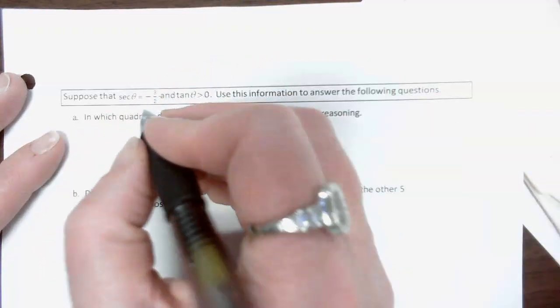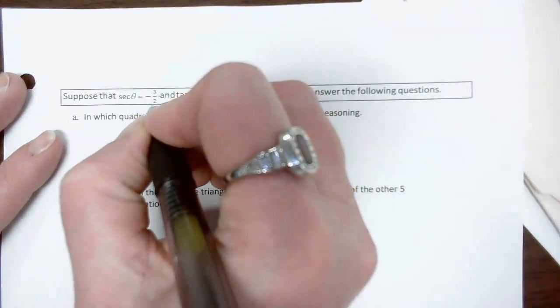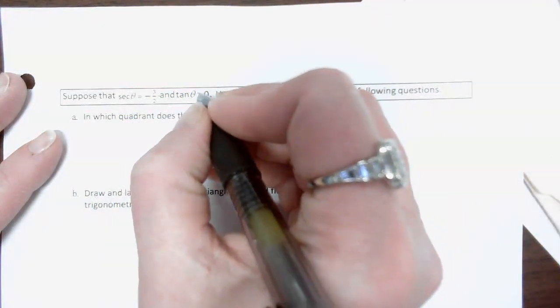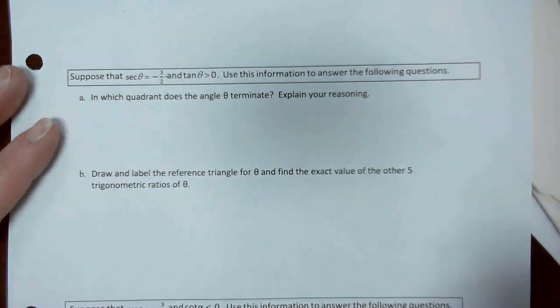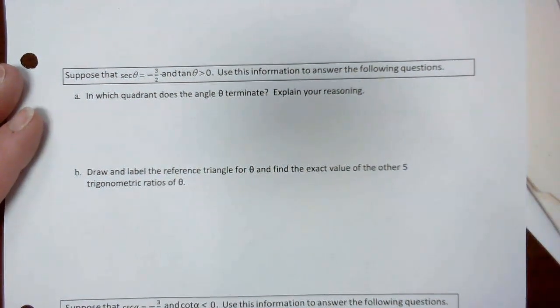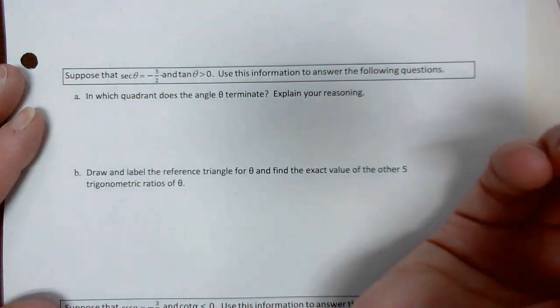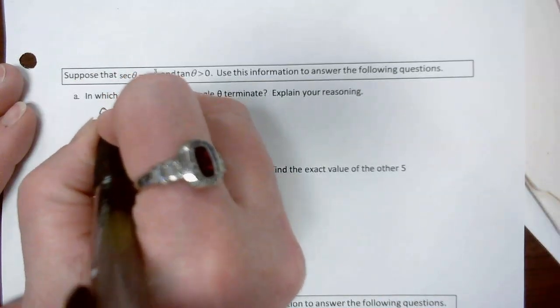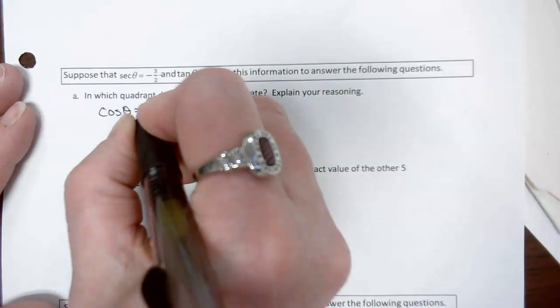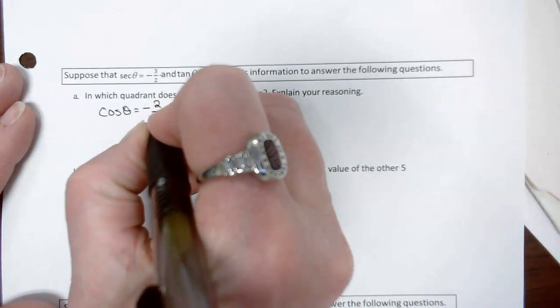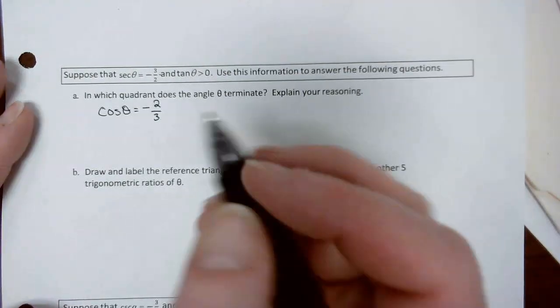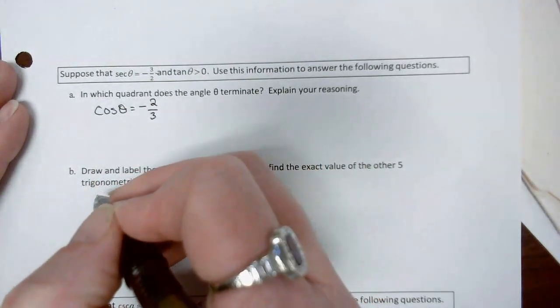So the first one has secant of theta equals -3/2, and tangent is greater than 0. When I see secant, I'm going to look back at my chart and realize that that's the relative of cosine. So secant is a reciprocal of cosine. So cosine would be -2/3. So cosine is negative. And remember, cosine had to do with my x values.